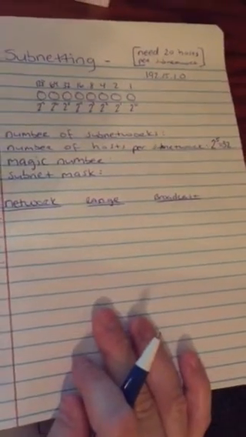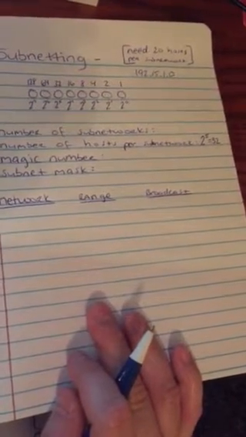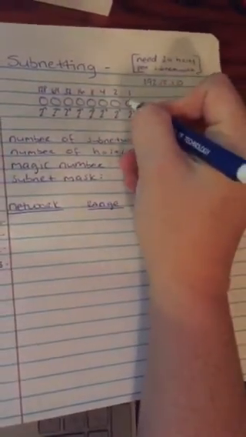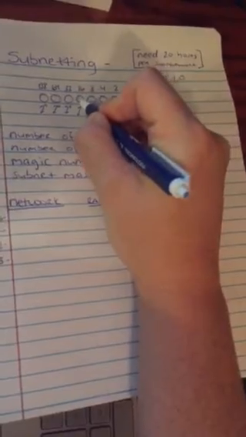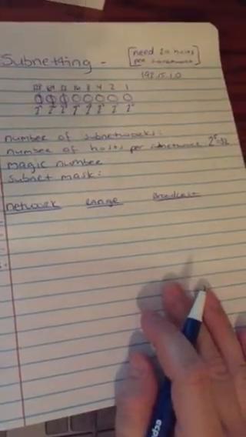Okay? All right, so hosts are always represented by off bits. And whenever you're looking at hosts, you're always going to start from the right to the left. So I have 1, 2, 3, 4, 5 off bits. That means I'm going to actually borrow 1, 2, 3, and I'll tell you why here in a second. So my subnetwork portion is 2 to the 3.